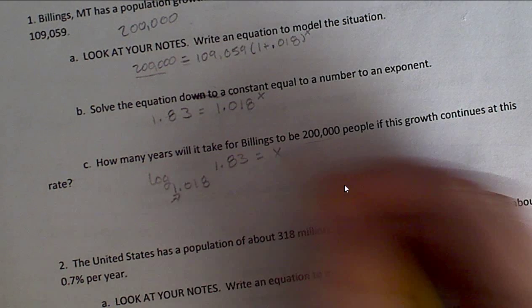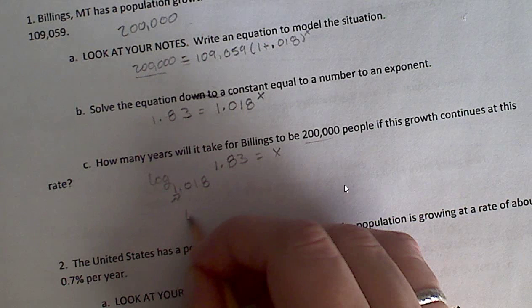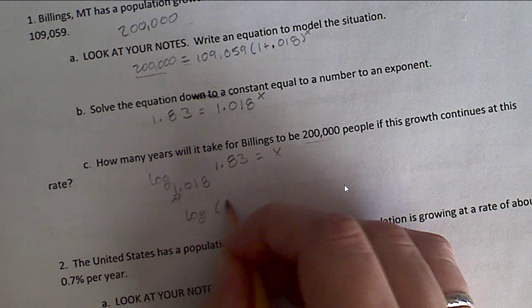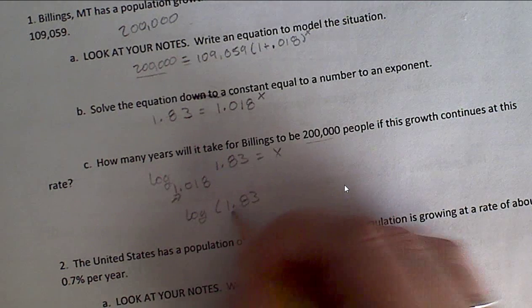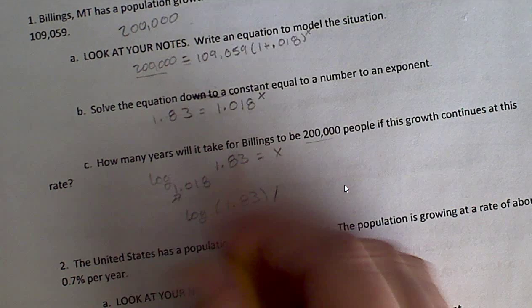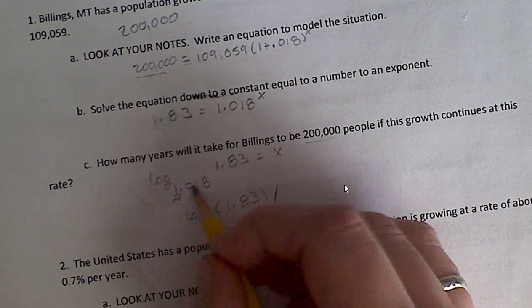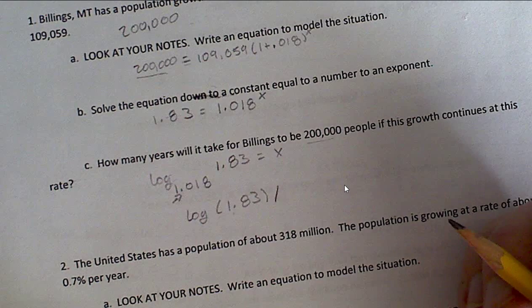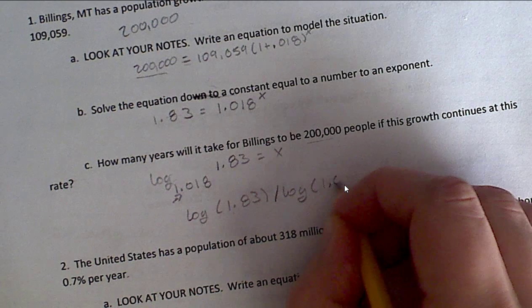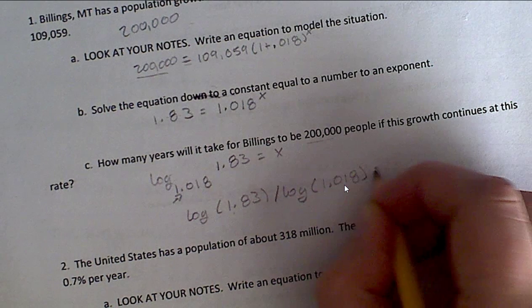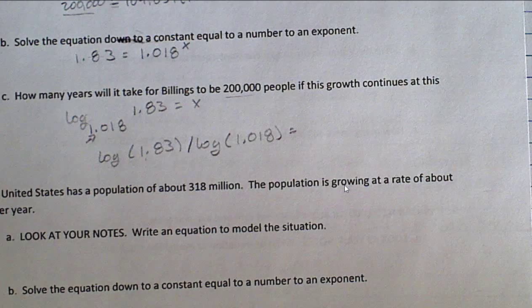So when you're evaluating it, it would be log of 1.83. So this number goes first. You could think of it as the second goes first and the first goes second. Divided by log 1.018. And then whatever you get out, round it to decimal places.